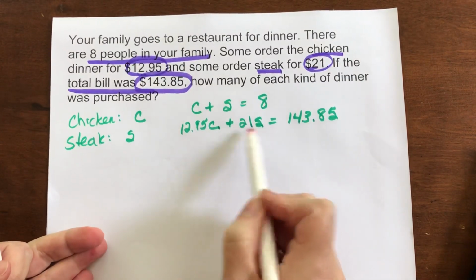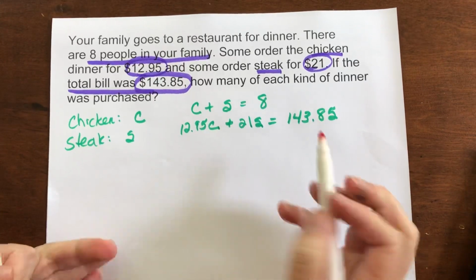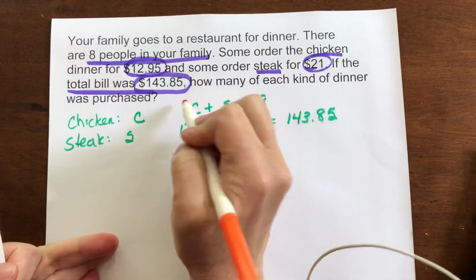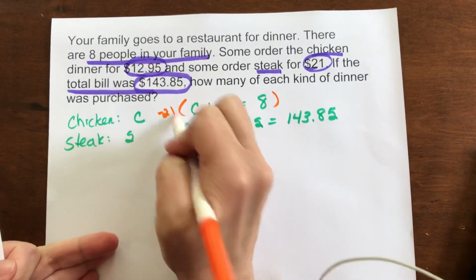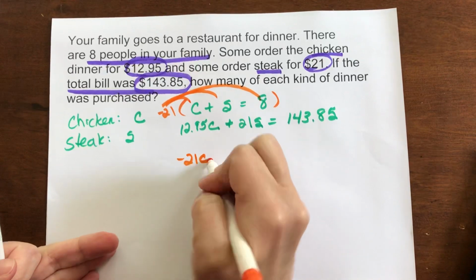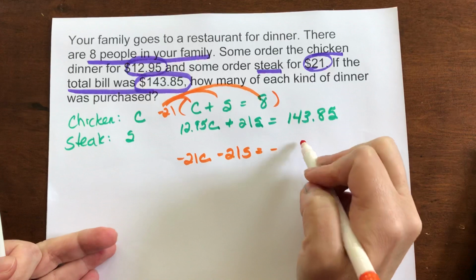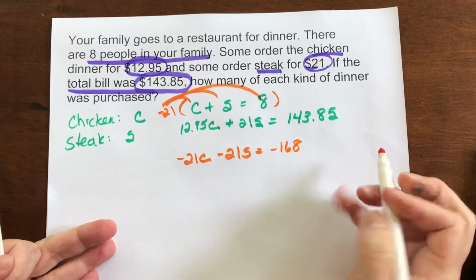All right, now with this one, I would eliminate the steaks because it's not a decimal. So if this is $21 for a steak at the bottom, I need to have a negative $21 for a steak at the top. So I'm going to multiply everything by negative 21. So I have negative 21 chicken minus 21 steak equals 8 times 21, which is a negative 168.